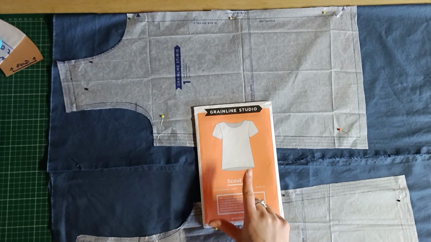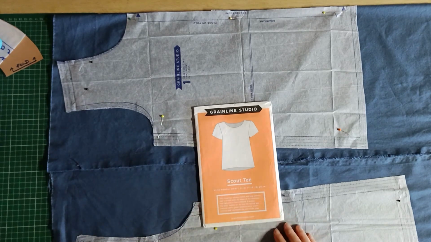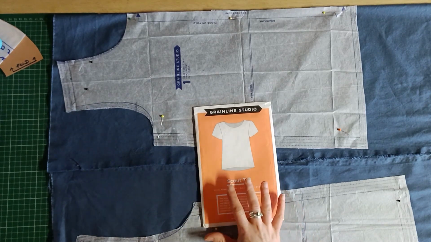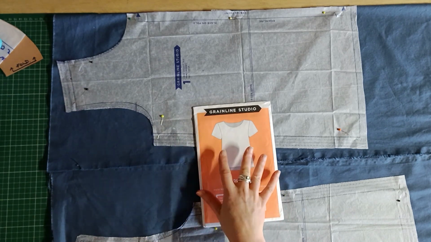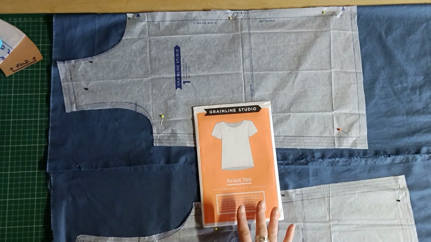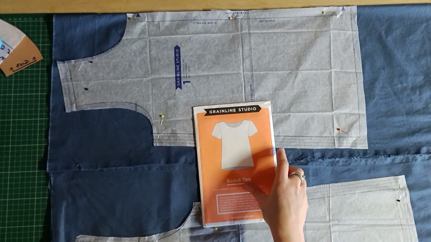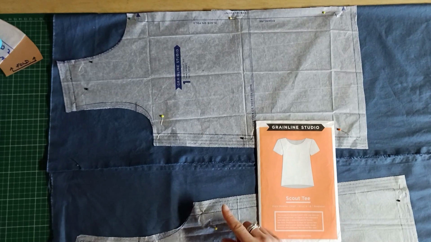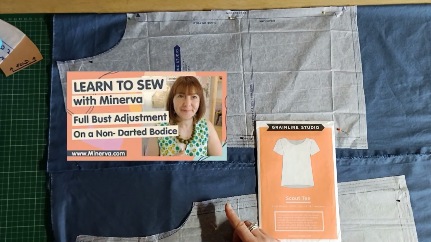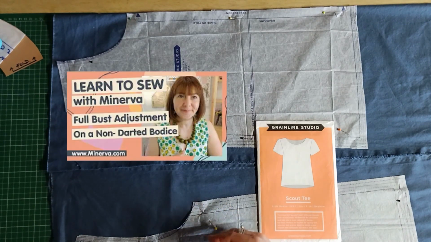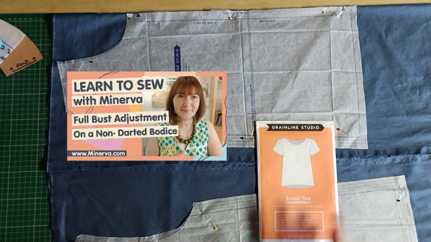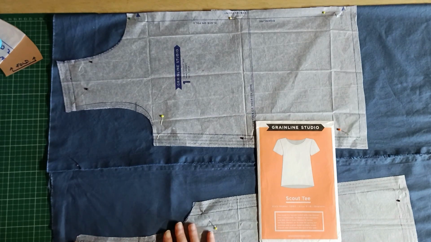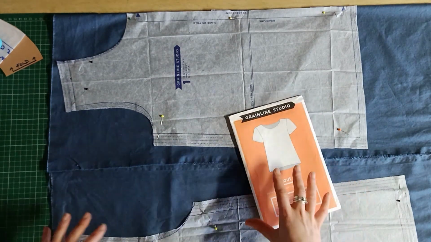I'm using a simple pattern today. It's the Grainline Studio Scout Tee. It's a woven t-shirt top pattern. It doesn't have any darts in, so if you have a larger bust bigger than a B cup, then you'll probably need to do a full bust adjustment, but you can check that out in my video here. It shows you how to make the darts a different shape, and also how to add a little bit of length if you're using some of the space here for your bust. But it's a good one for me to do.